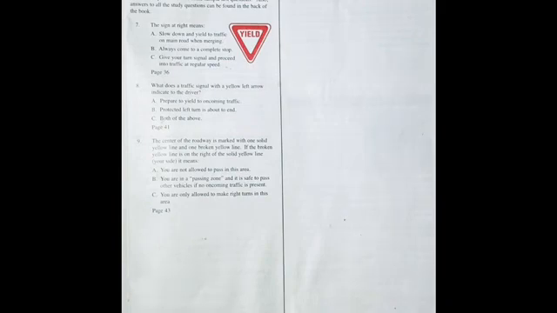Page 41. 9. The center of the roadway is marked with one solid yellow line and one broken yellow line. If the broken yellow line is on the right side of the solid yellow line, your side, it means: A. You are not allowed to pass in this area. B. You are in a passing zone and it is safe to pass other vehicles if no oncoming traffic is present. C. You are only allowed to make right turns in this area. Page 43.